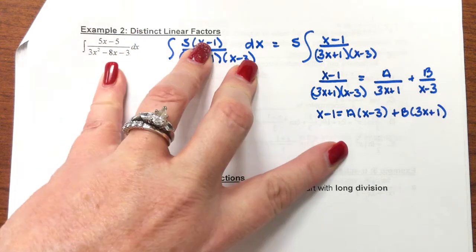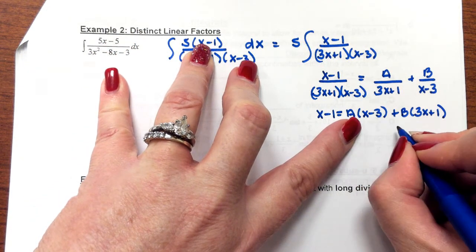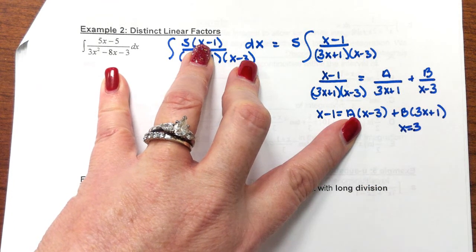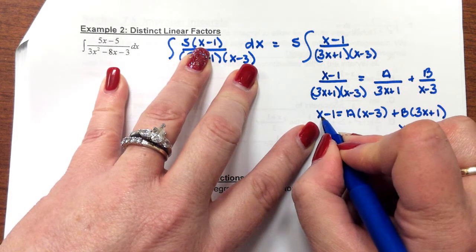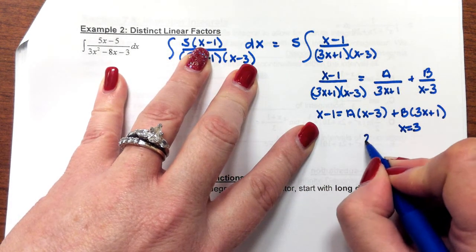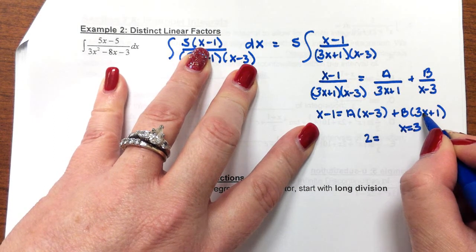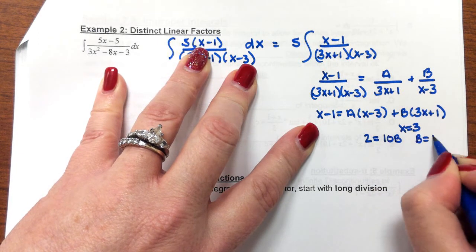Now to solve for A and B, I'm going to start looking at my first factor. The 0 that comes from x minus 3 is going to be x equals 3. So I'm going to let x be equal to 3. I plug in 3, you've got to plug it into both sides. So 3 minus 1 is a 2, is equal to 3 minus 3 goes to 0. 3 times 3 is 9, 9 plus 1 is 10, so that's going to be 10B. So B is going to be equal to 1/5.